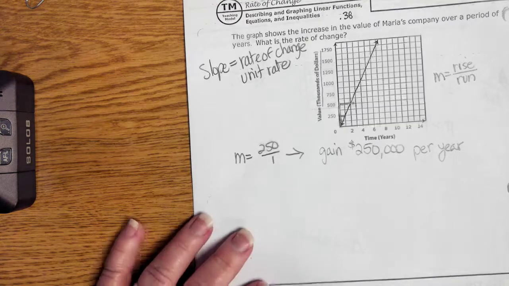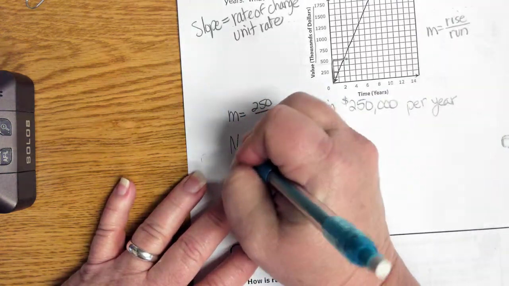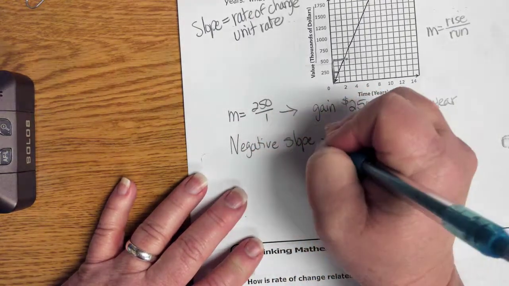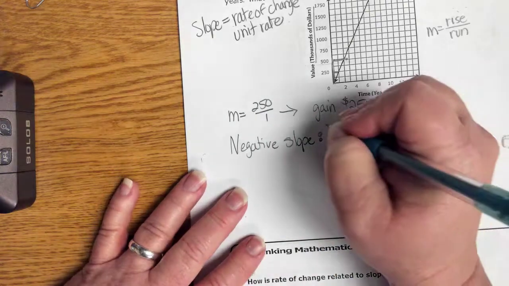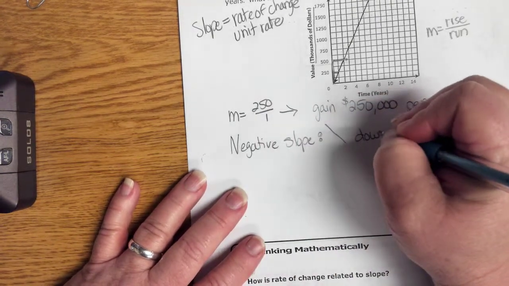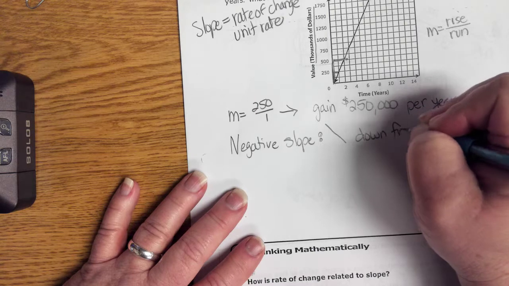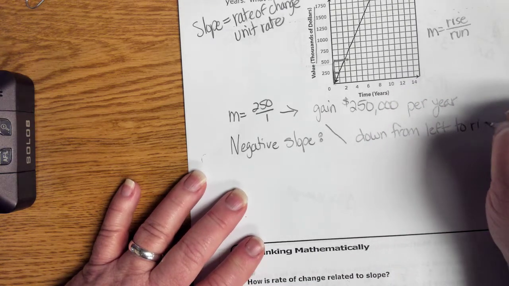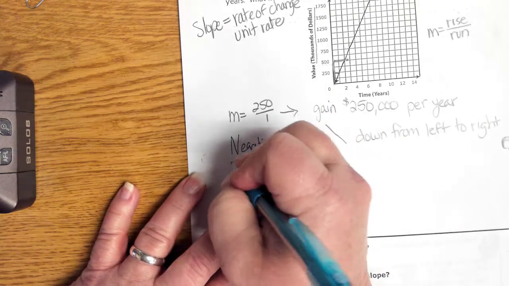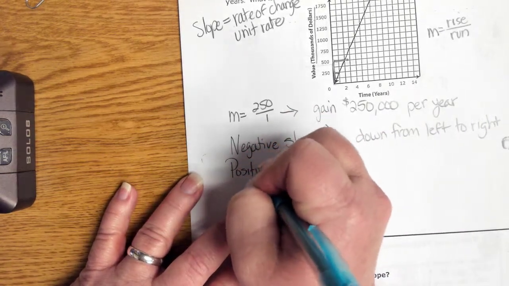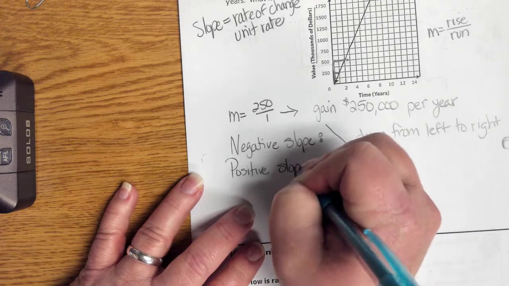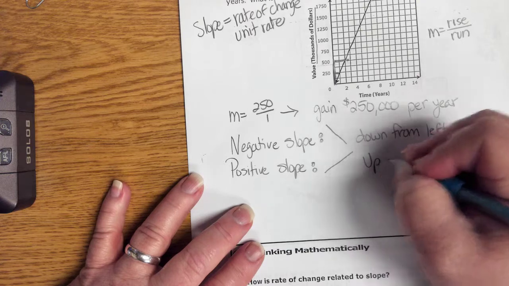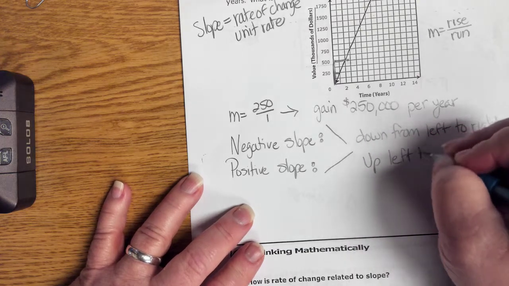So, let's look at the line. A negative slope looks like what? It's going down from left to right. A positive slope goes up from left to right.